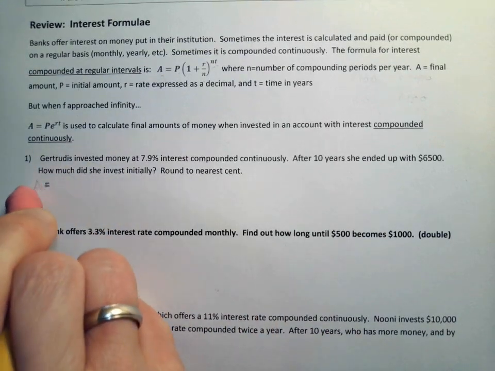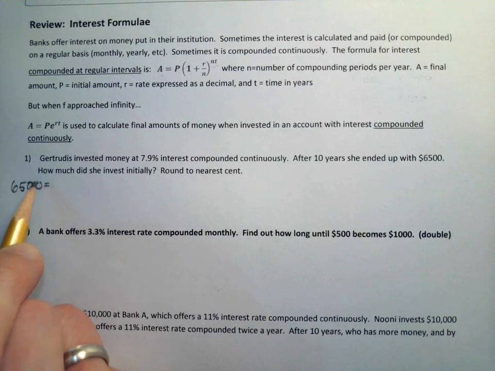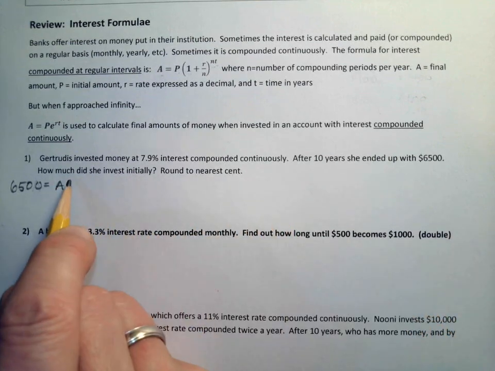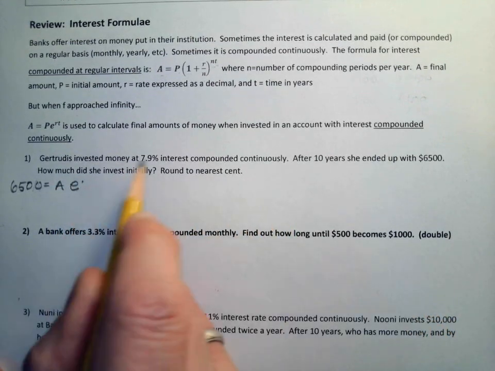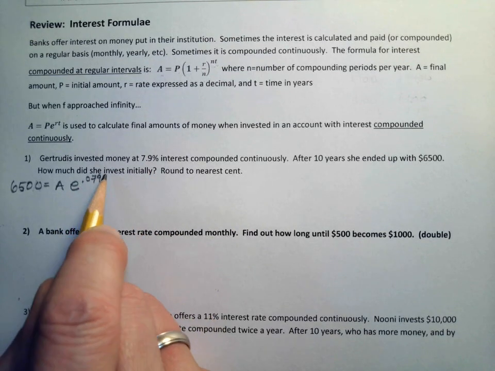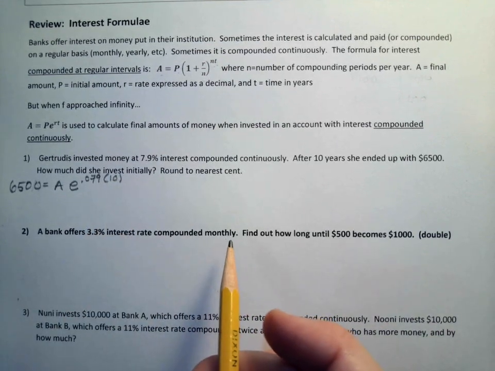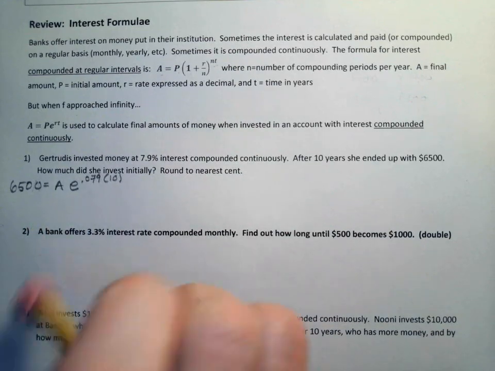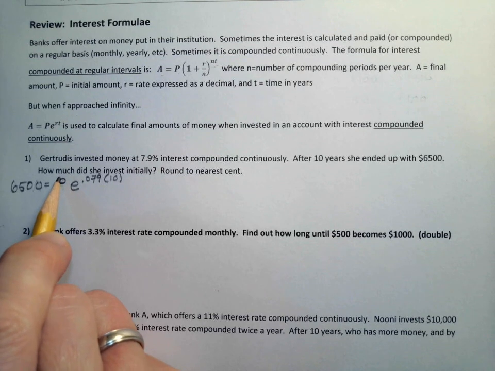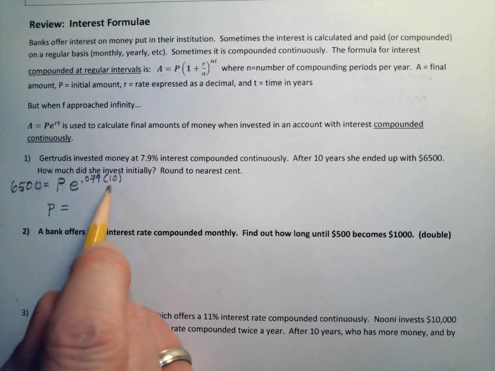Let's see. So we know the final amount. At the end of 10 years, she's got $6,500. We don't know the initial amount. E to the R, and then you've got to put this as a decimal, so 0.079 times 10. All right, so we're simply going to rearrange that a little bit. Oops, this isn't A, sorry. That's the P, the initial principal. All right, so P is going to be equal, so we divide by this stuff here, right?